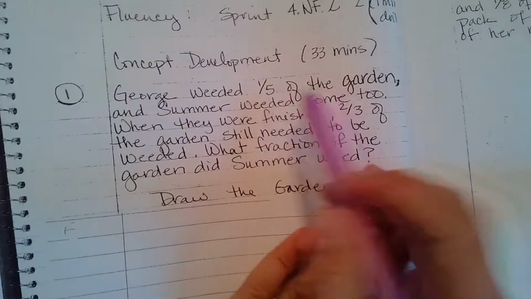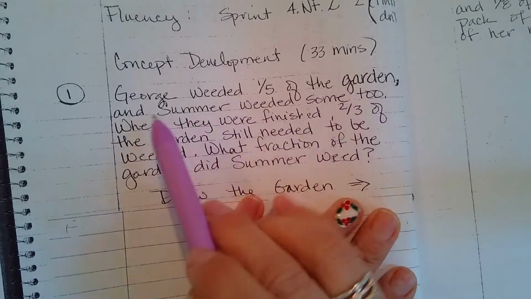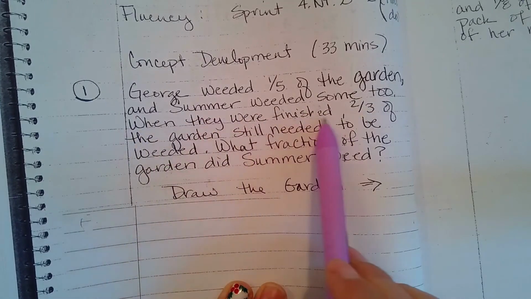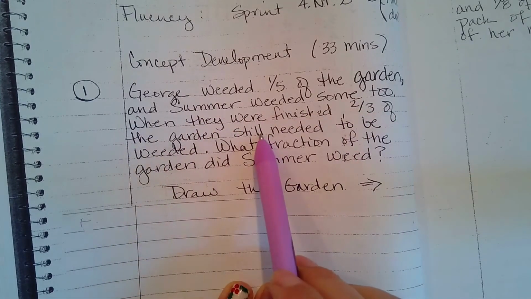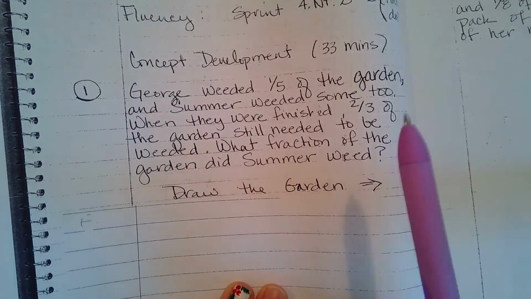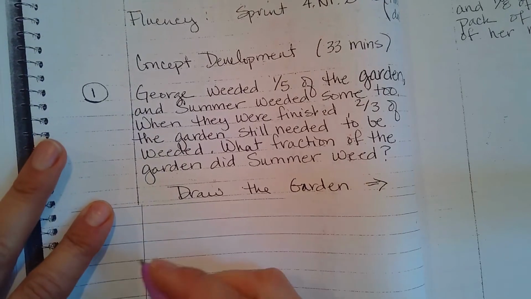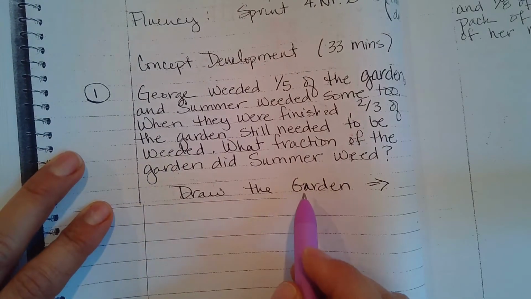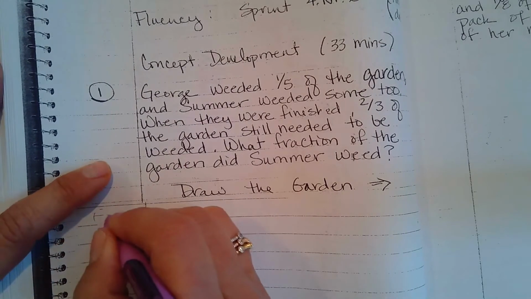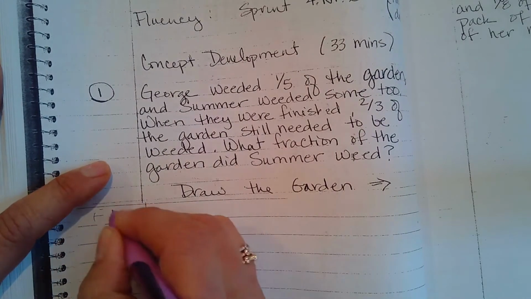So George weeded 1/5 of the garden, and Summer weeded some too. When they were finished, 2/3 of the garden still needed to be weeded. What fraction of the garden did Summer weed? All right, so we're going to start off with drawing the garden. I'm going to start way over here, give myself more room.